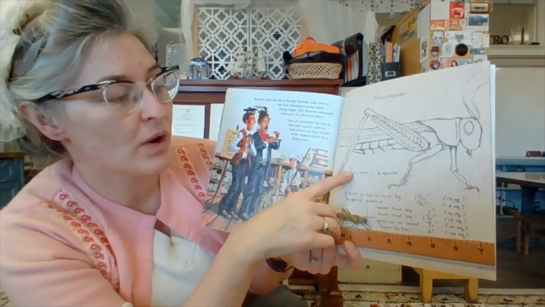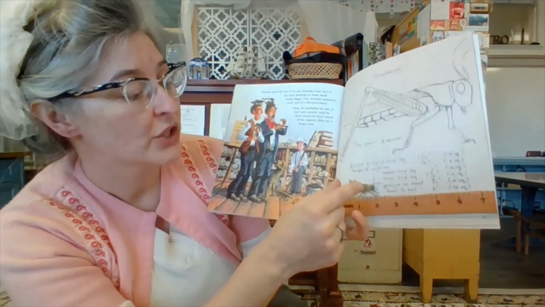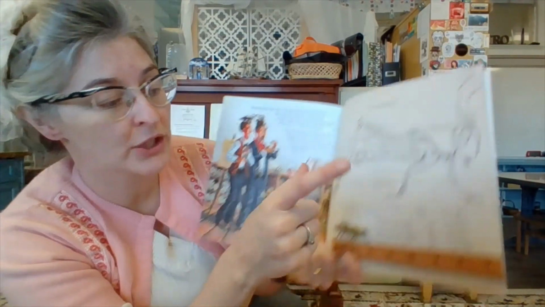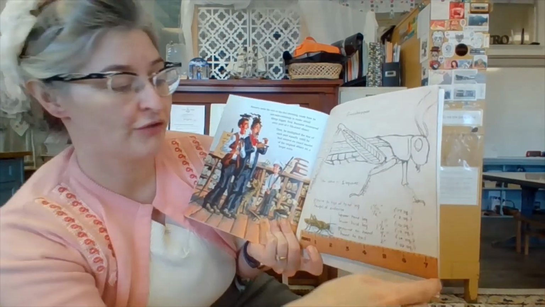So here you can see 1/16 of an inch equals 1 square. So each one of these is going to be increased so that you get a large version.